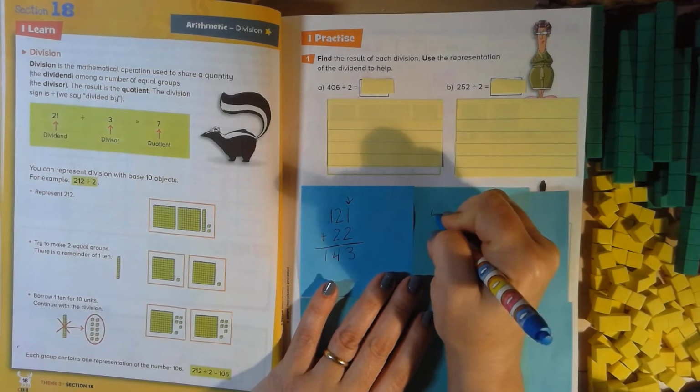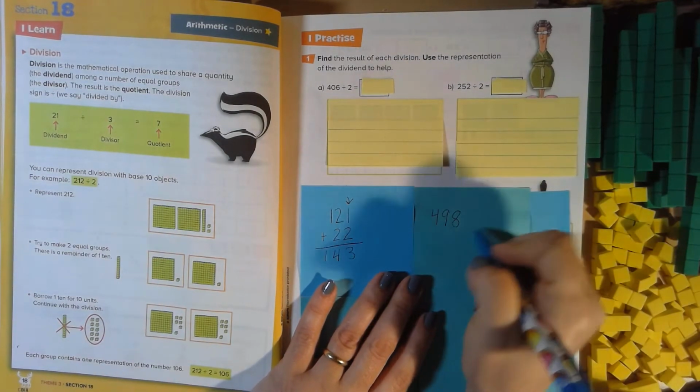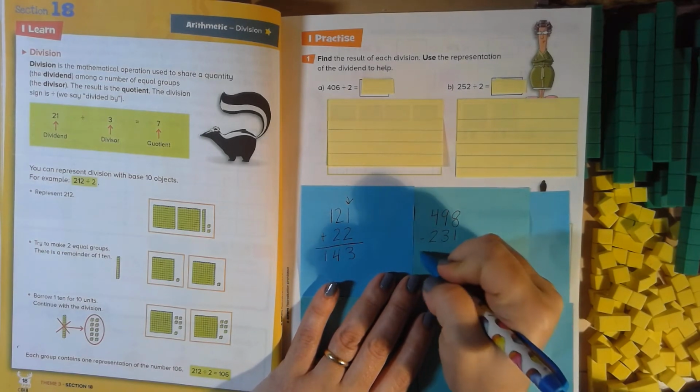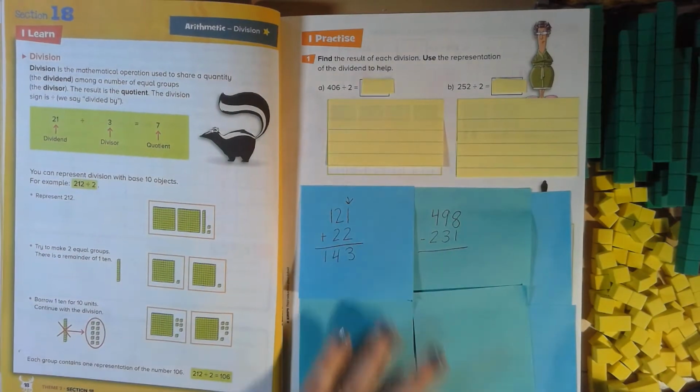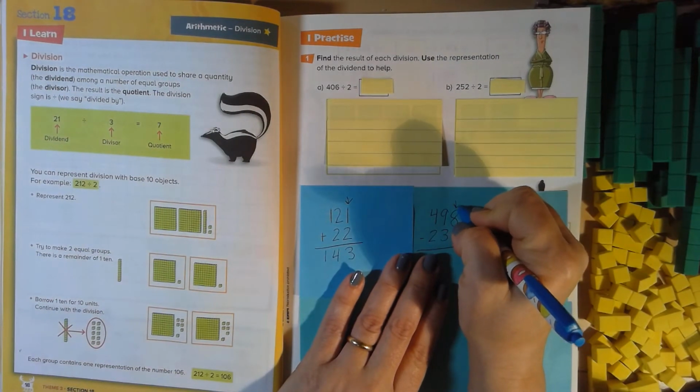Let's look at subtraction. If I had 498 and I subtracted 231, which column do I begin in? My ones column. You're right, or my units column.